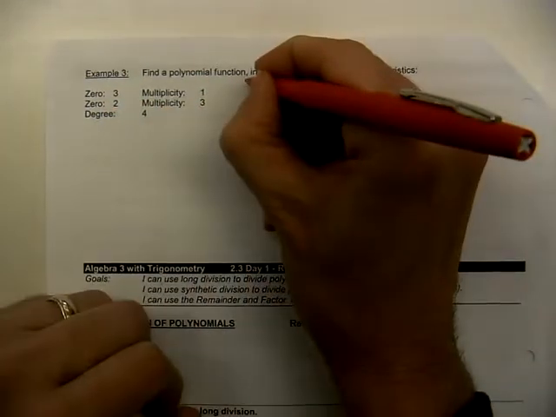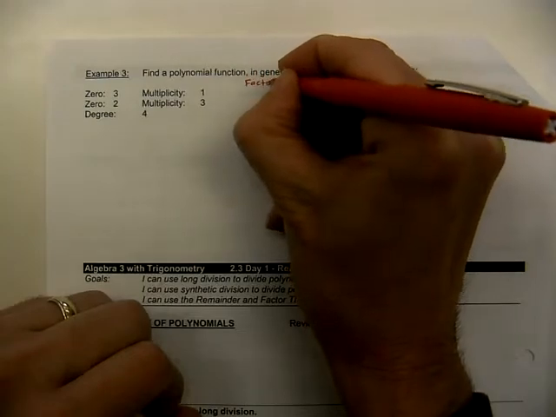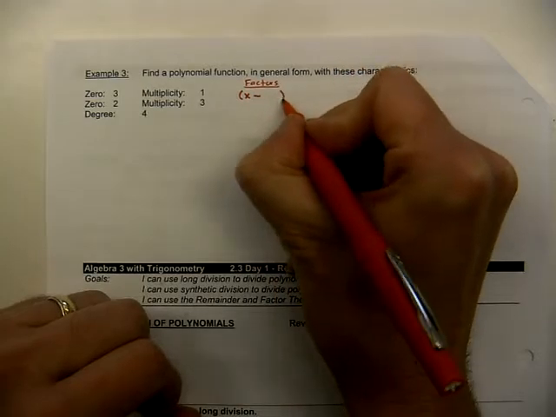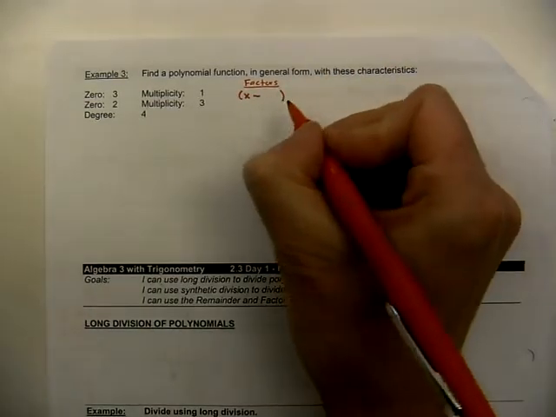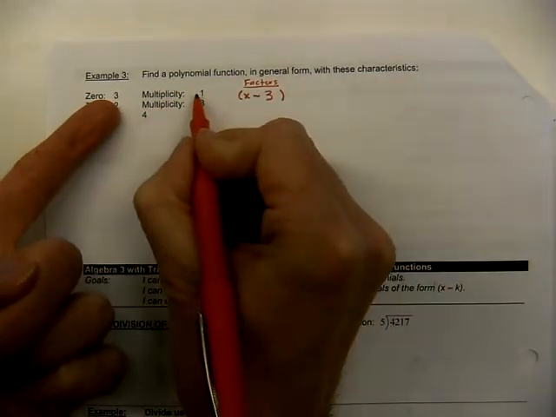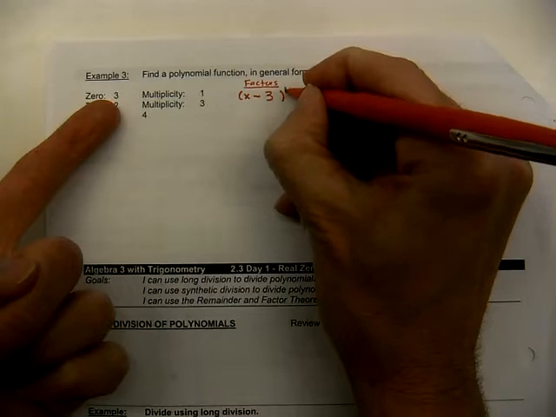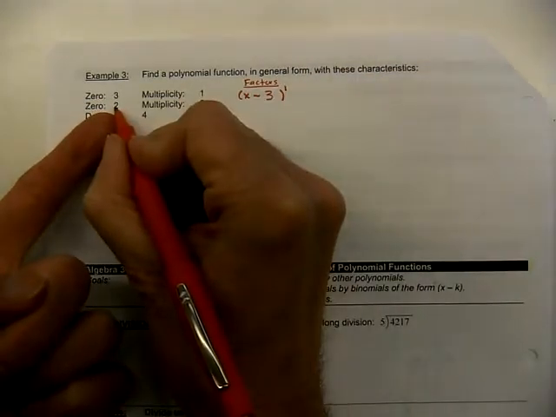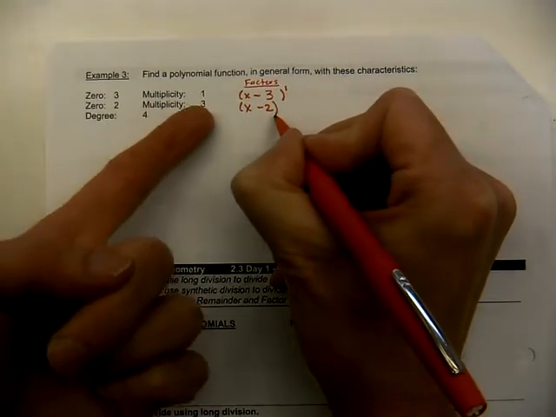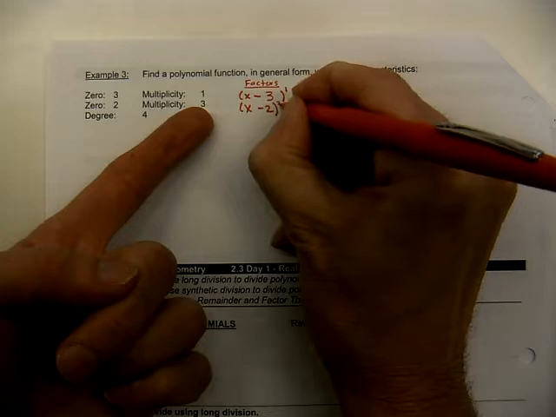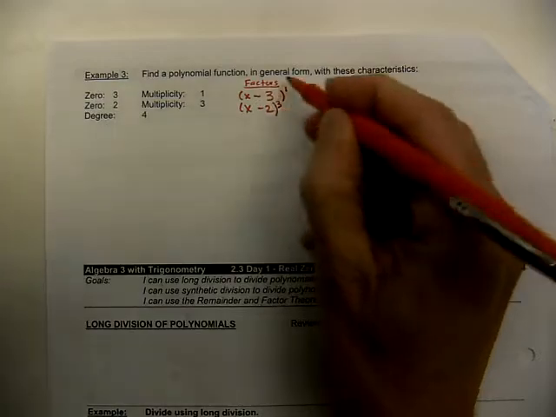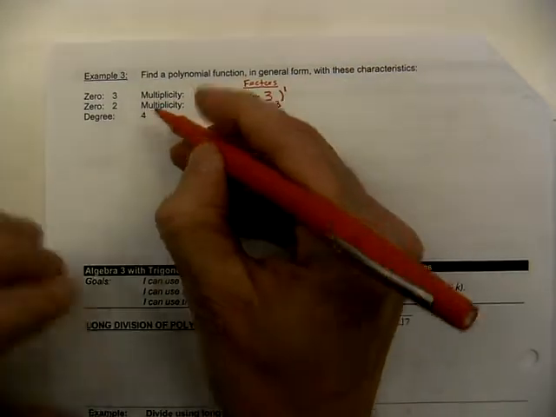So here's the list of factors. Remember, the factor is x minus the 0, and you drop the 0 in right there. So we have a 0 of 3, and with a multiplicity of 1, that means we just have an exponent of 1. Here we have a 0 of 2, so my factored form is x minus 2, and it's a multiplicity of 3, so it has an exponent of 3. 3 copies of those, in other words. So altogether, you have a total power of 4 that matches the degree 4.